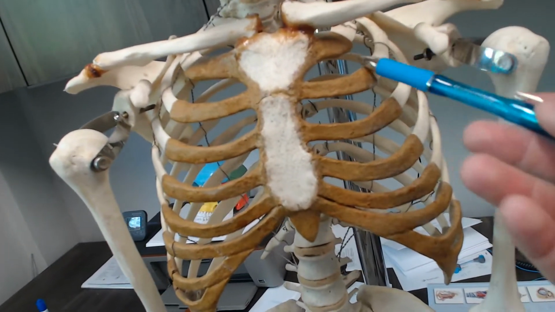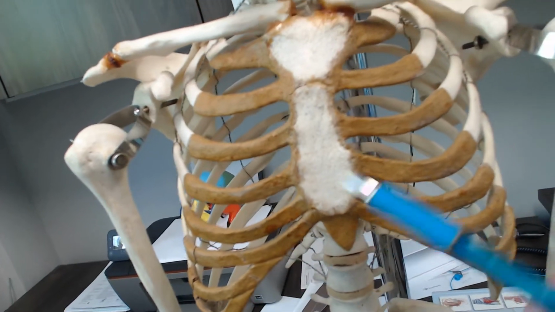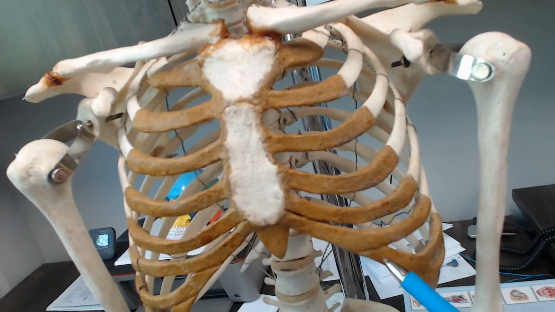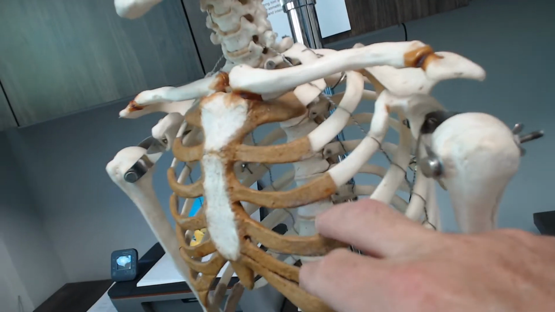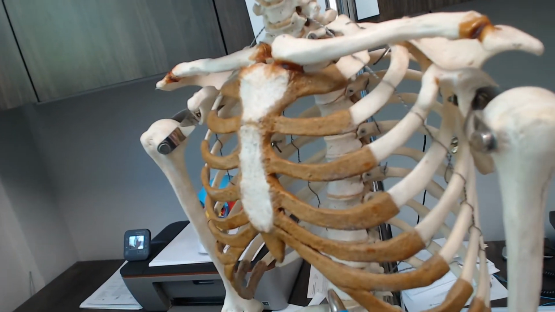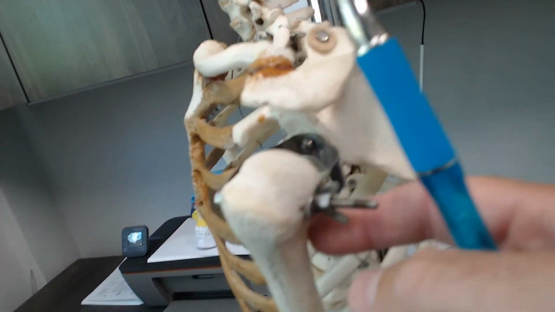And in the skeleton, the brown here represents the cartilaginous portion. Since this is a real skeleton, the cartilaginous portion has long since rotted away, leaving only the bones.